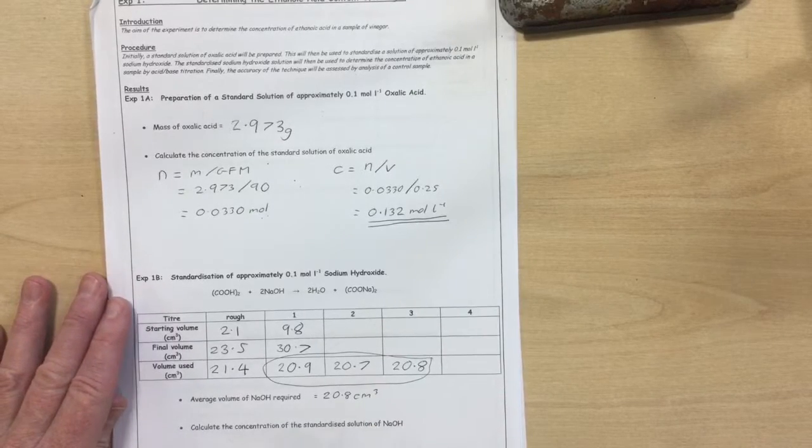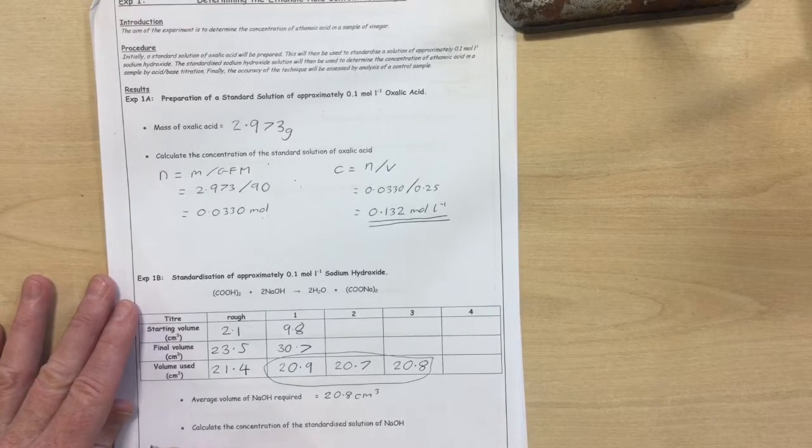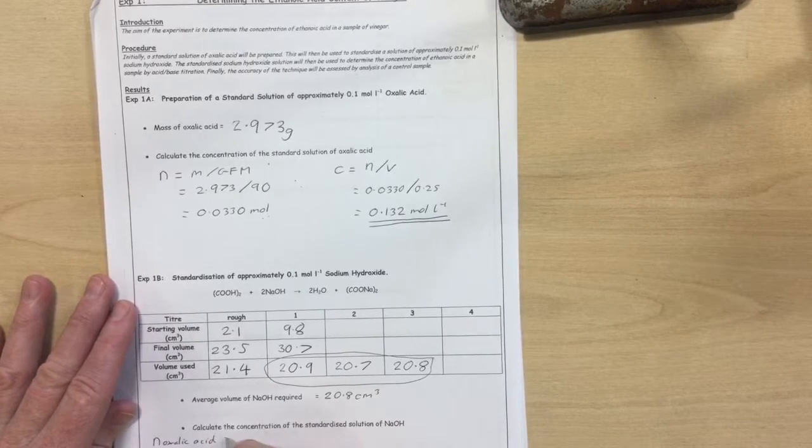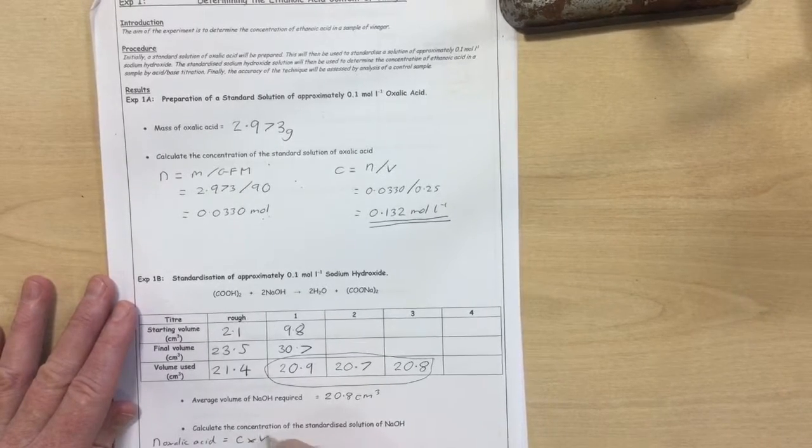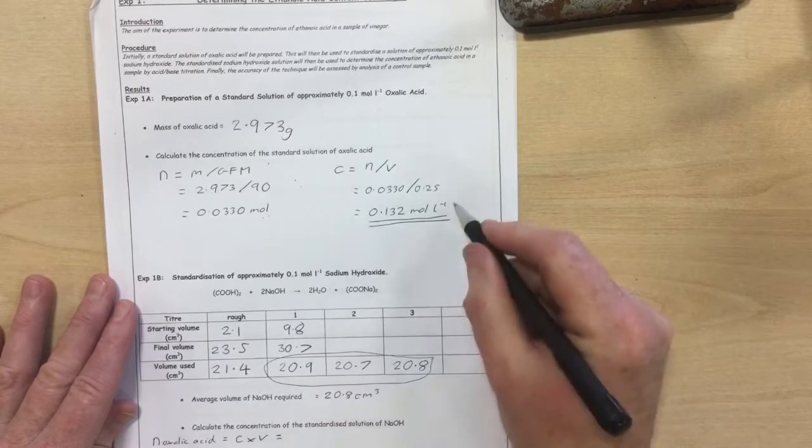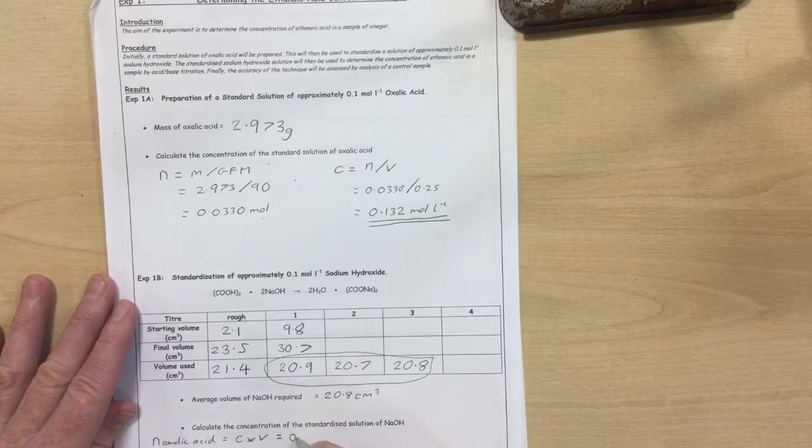To calculate the concentration of the sodium hydroxide solution, well, first thing we have to do is work out how many moles of oxalic acid were in the conical flask. So the concentration of oxalic acid was 0.132. It was 10 cubic centimetres, so 0.01 litres.